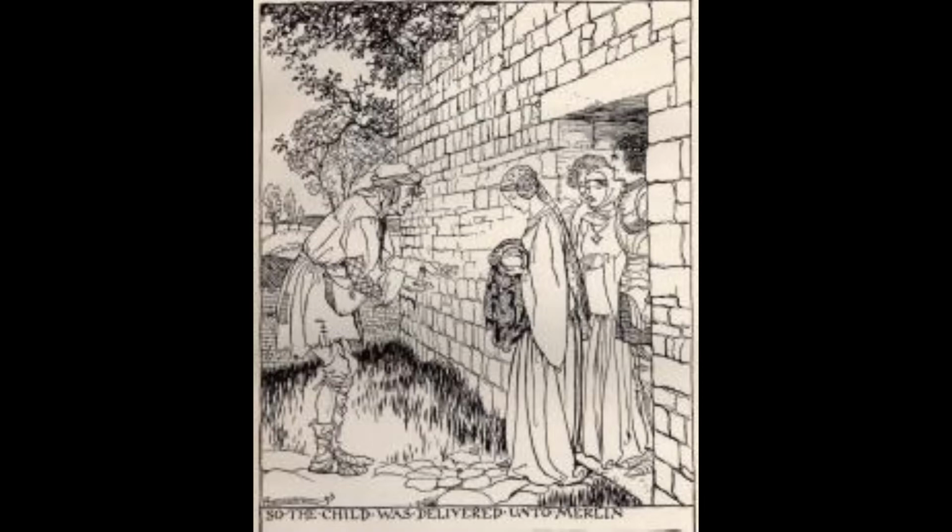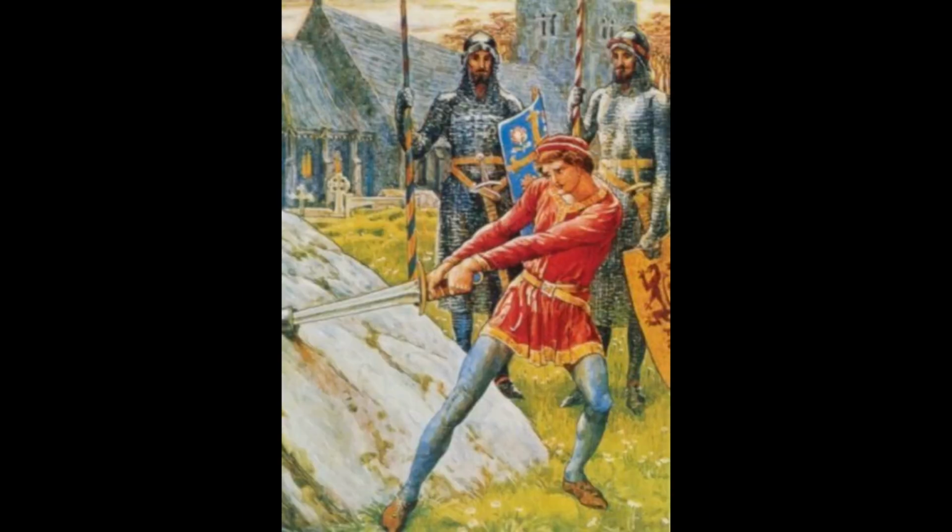Uther's death stirs up tremendous conflict over who will succeed him. At Merlin's suggestion, the Archbishop of Canterbury invites the lords of the realm to gather in London. He then causes a sword to be placed in a stone. Carved into the stone are the words, "Whoso pulleth out this sword of this stone and anvil is rightwise king, born of all England."